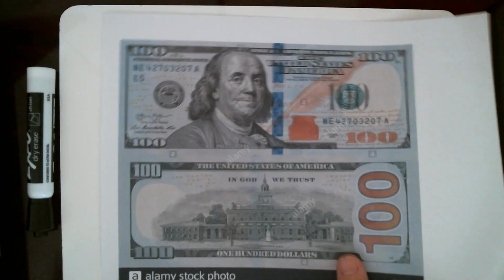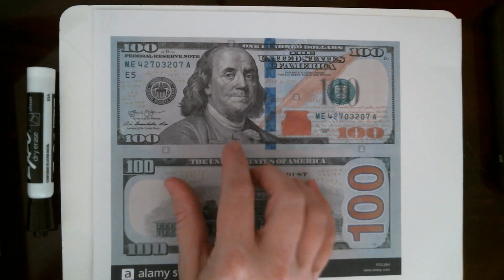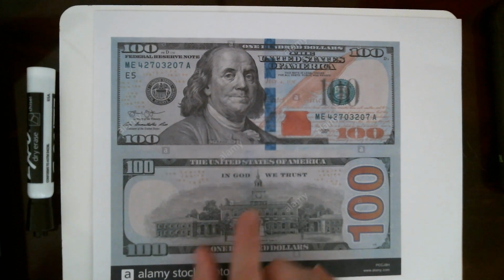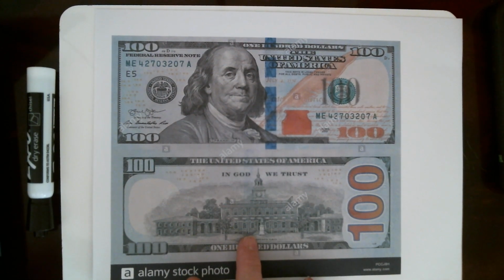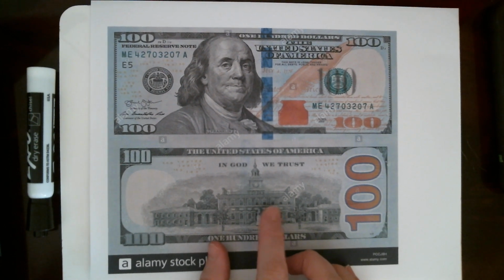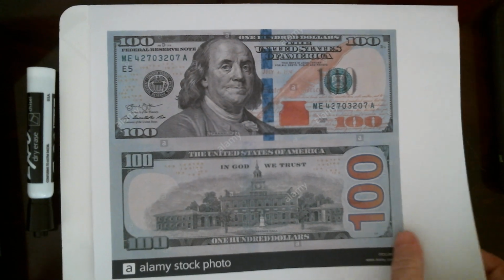And finally, we have our $100 bill, and this is Benjamin Franklin. Benjamin Franklin was also not a president of the United States, but he was another one of those founding fathers that helped to form our country as it is today. And on the back is a picture of a place called Independence Hall, and it's where they signed our Declaration of Independence, where we declared our freedom from England.